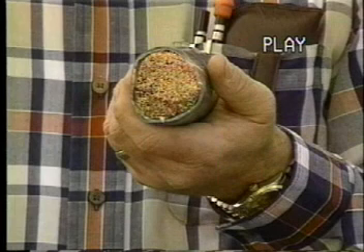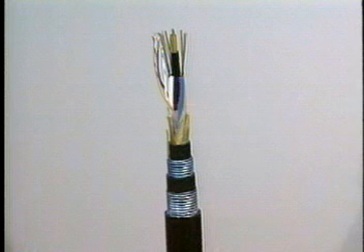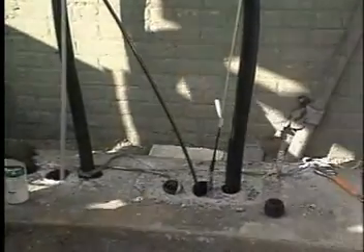A copper cable with 900 pairs, carrying 21,000 telephone channels, has a diameter of 3 inches and weighs 8 tons per kilometer. An armored fiber cable with 12 pairs of fibers carrying over 290,000 channels is slightly over ½ inch in diameter and weighs less than 450 pounds per kilometer. Small size and light weight make storage, handling, and installation much easier.